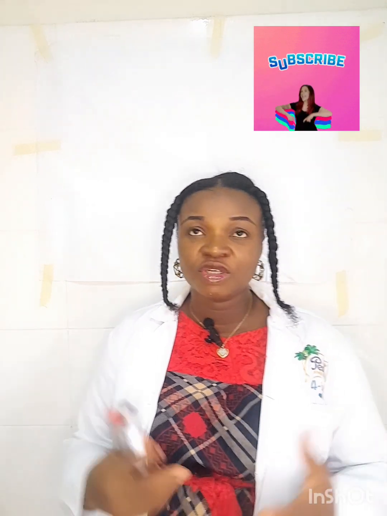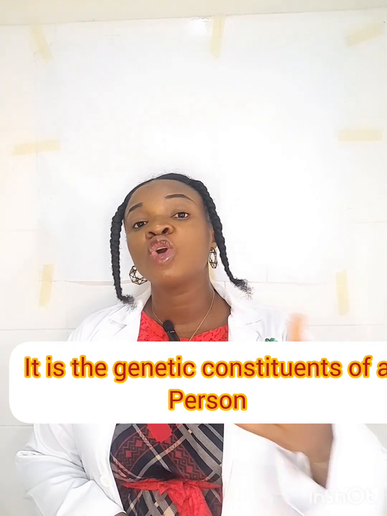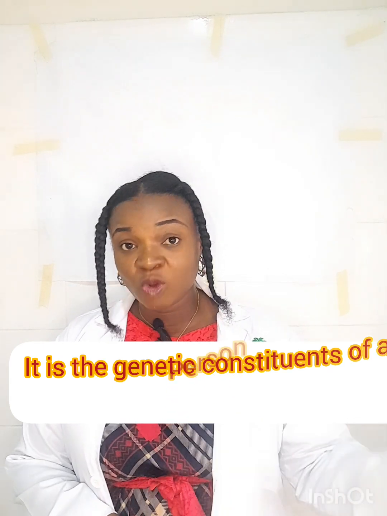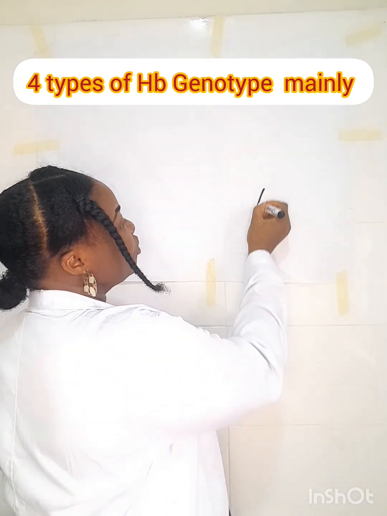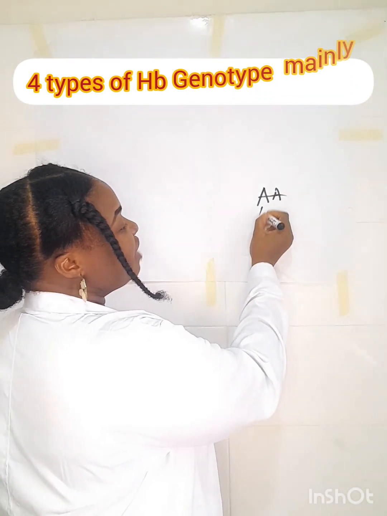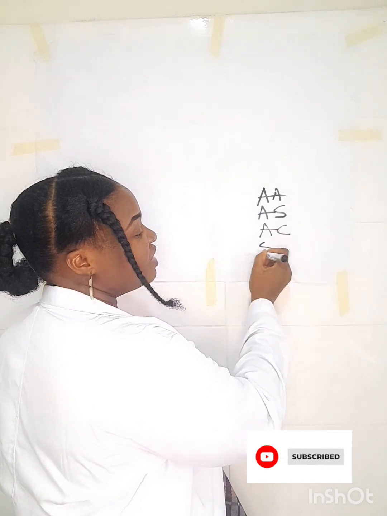We'll be talking about hemoglobin genotype. As a word of introduction, hemoglobin genotype is the genetic constituent of an individual. It resides on the surface of the red blood cell. Red blood cell is one of the components of the blood. We have other components, but the red blood cell is one where the hemoglobin genotype stays. Now, there are four types of hemoglobin genotype. We have the AA, the AS, the AC, and the SS.